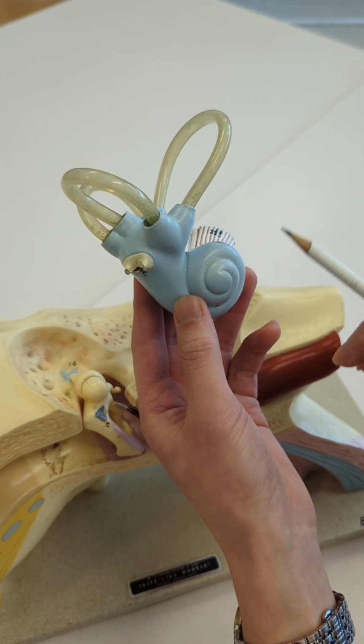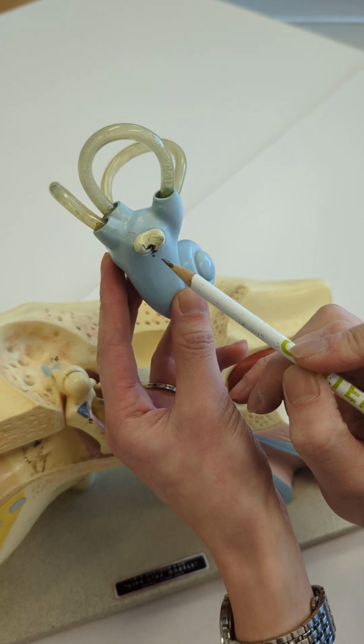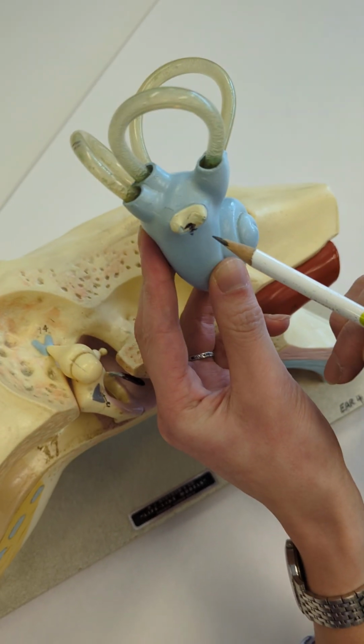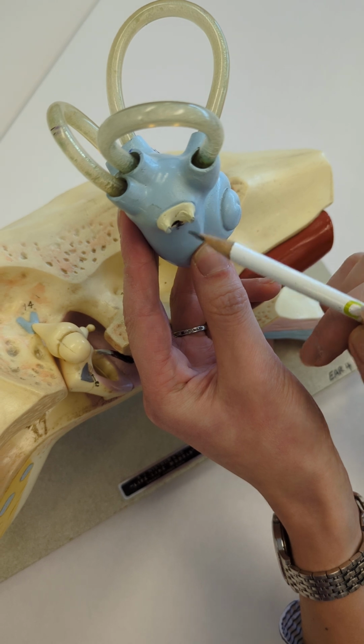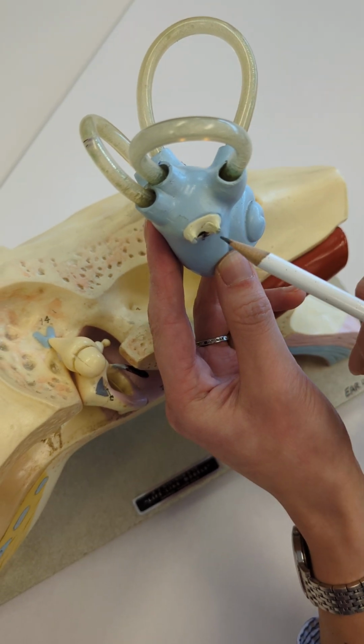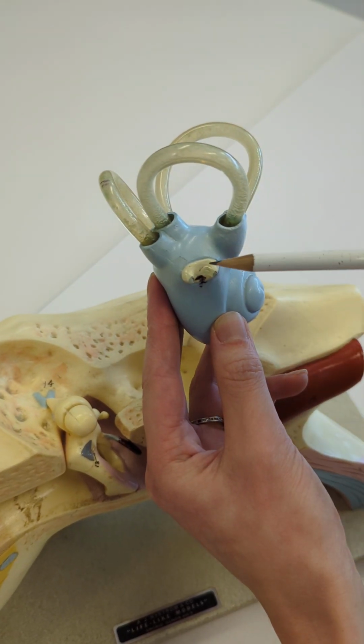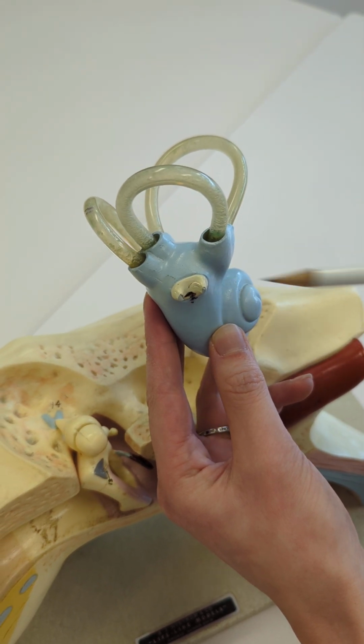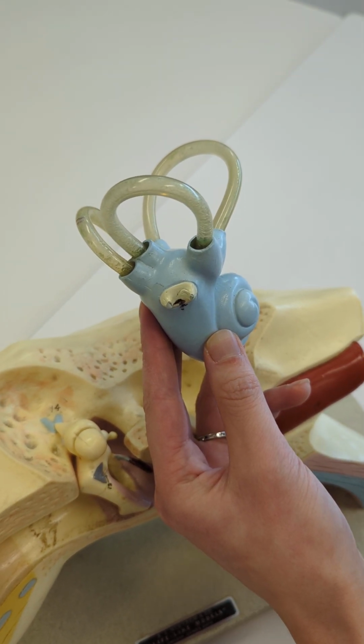Now I'm gonna move to the left here, and you can see it actually got broken off. This would have been the stay piece or the stirrup that would be pressing onto a membrane that is hidden behind the bone right here, and that membrane is called the oval window.